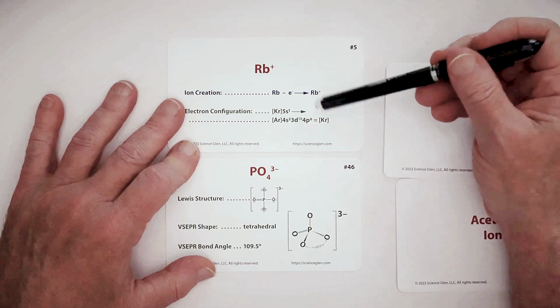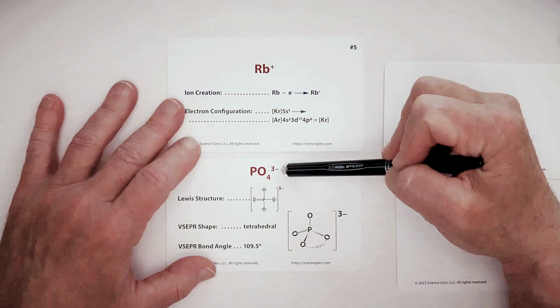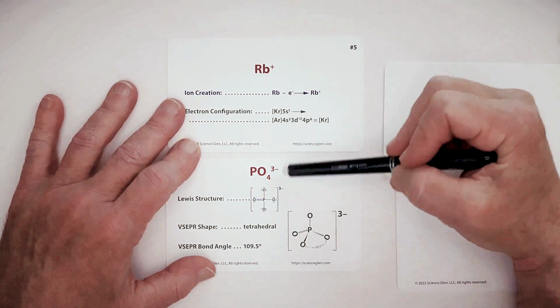Now, you want to get to 0. So +1 and -3 don't add up to 0, though. That adds up to -2. So we've got a problem there, and we have to solve that.